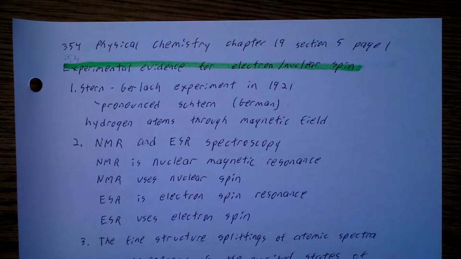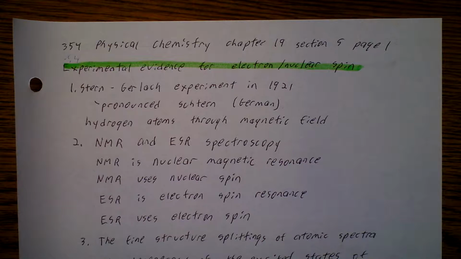Continue on Physical Chemistry, Chapter 19, Section 5. Now let's talk about experimental evidence for electron or nuclear spin. One was the Stern-Gerlach experiment in 1921. That's pronounced Stern-Gerlach because it's German. So that's hydrogen atoms through a magnetic field.